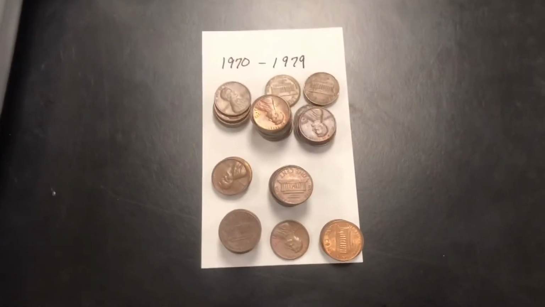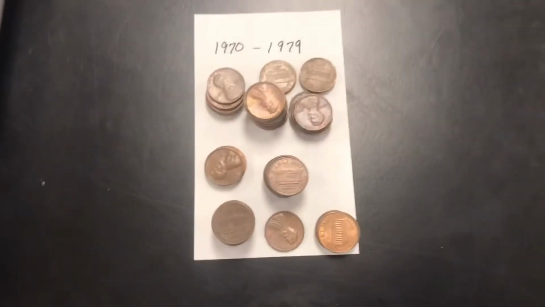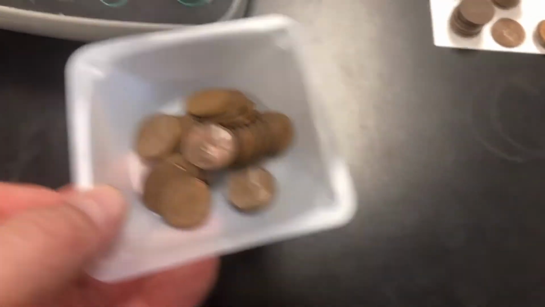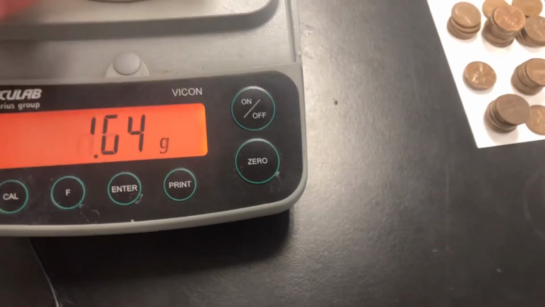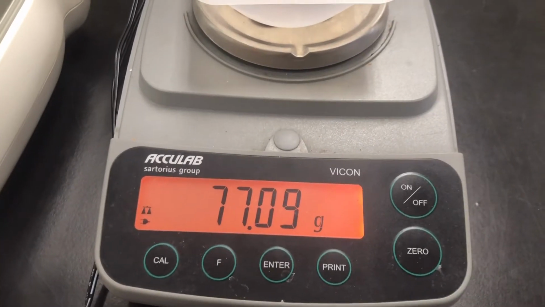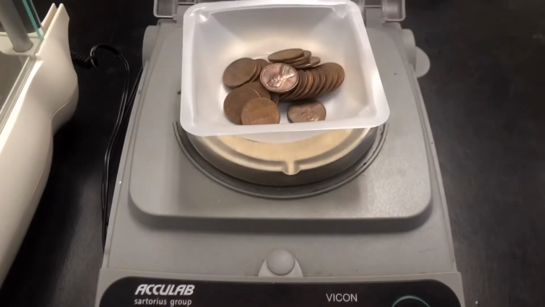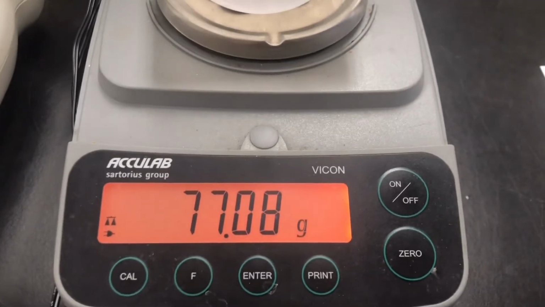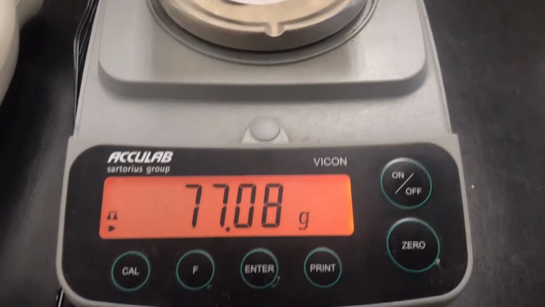Okay, so here we go, 1970 to 1979, this decade of pennies. We've got a brand new weighing boat. We're going to put in our 25 pennies. I had to make sure that my hands were dry to make sure we didn't get any extra mass in there. Okay, so this is a different mass. For 25 pennies from 1970 to 1979, you need to record that data right there.